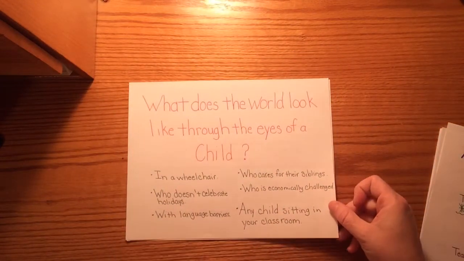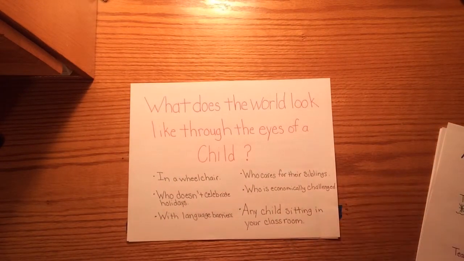So first and foremost, we need to think about, what does the world look like through the eyes of a child that's in a wheelchair, who doesn't celebrate holidays, who has language barriers, who cares for their siblings, who is economically challenged. Basically, any child sitting in your classroom.